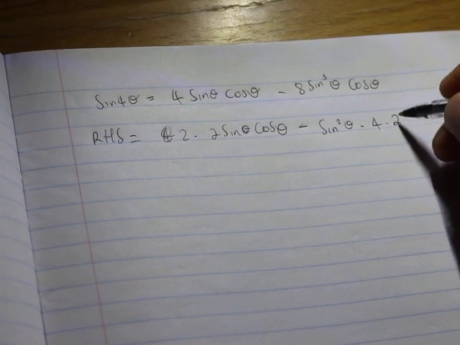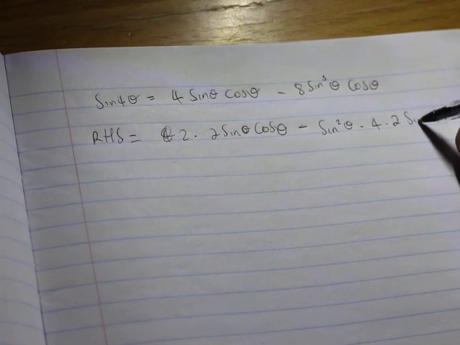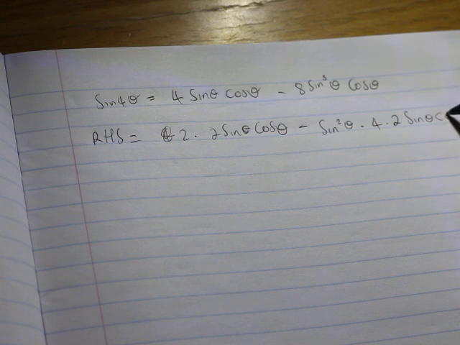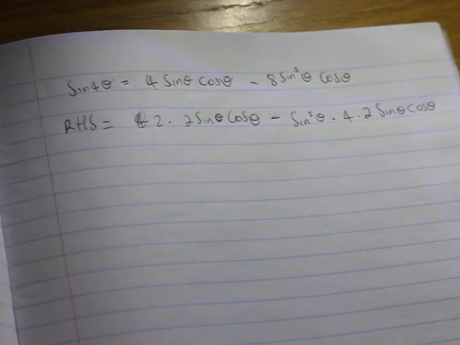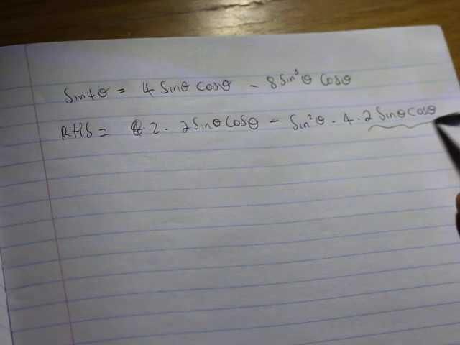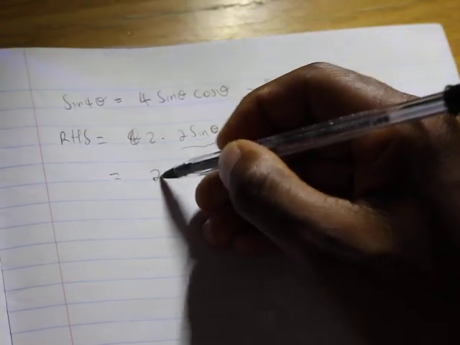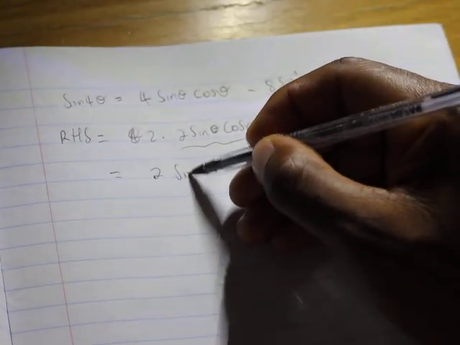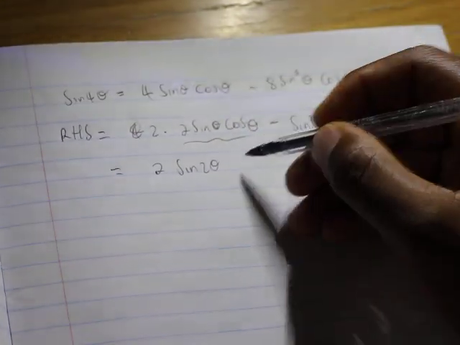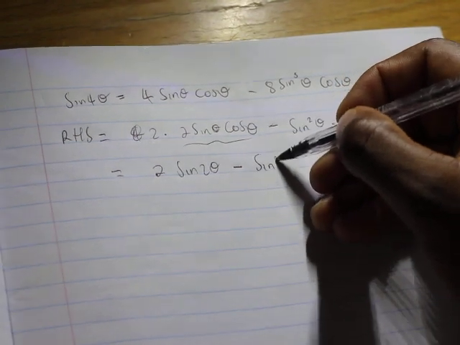I just want to have the 2 over there because I know for sure my identity is going to start showing. You guys see the identity, isn't it? There's the identity. So 2 sine of 2 theta minus sine squared.